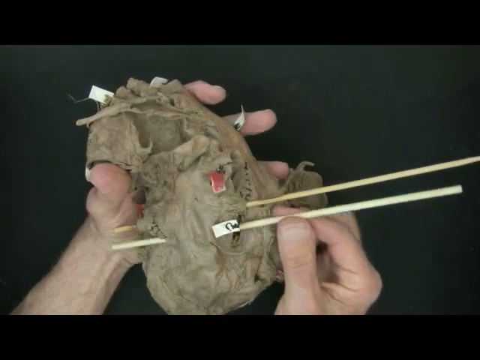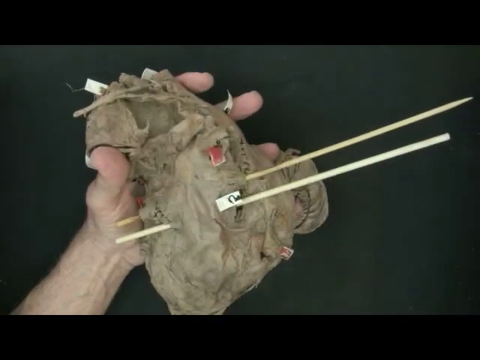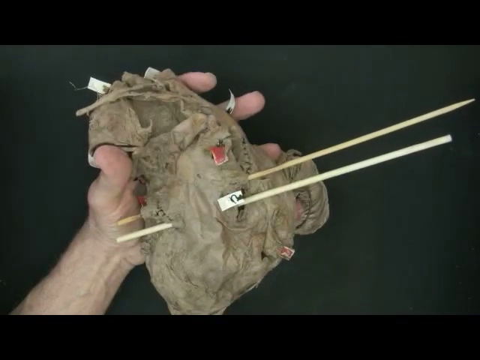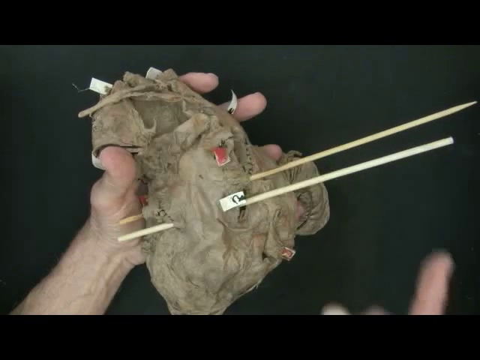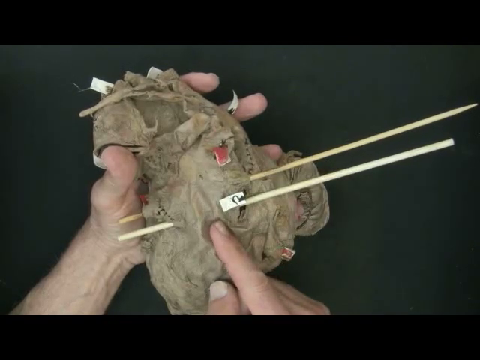It might be curious as to why these are called pulmonary veins when they carry oxygenated blood. But remember, the definition of a vein is simply a vessel that returns blood to the heart.